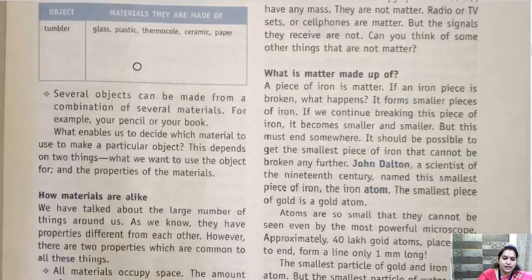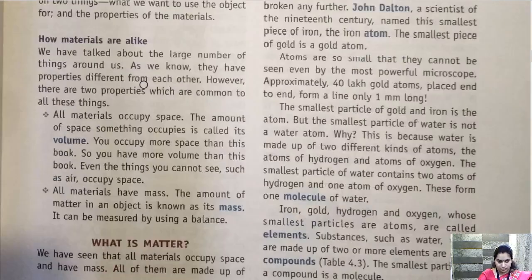Okay, so we have studied till here. Now coming on to the next topic, how materials are alike. We have talked about the large number of things around us. As we know, they have properties different from each other. Like plastic has a different property, iron has a different property, paper has a different property, and cloth has a different property. We have seen the properties that are different from each other.